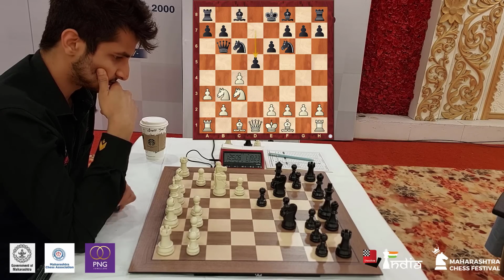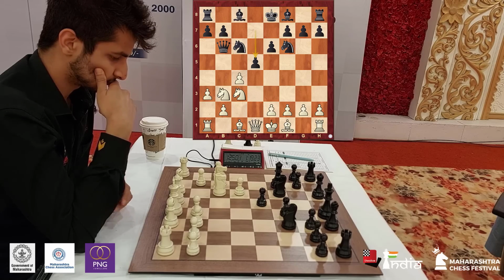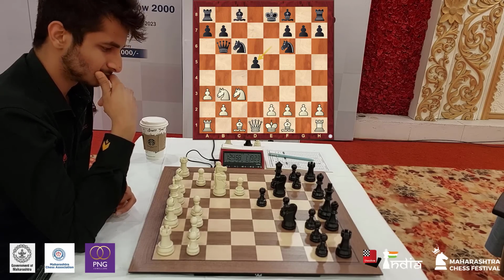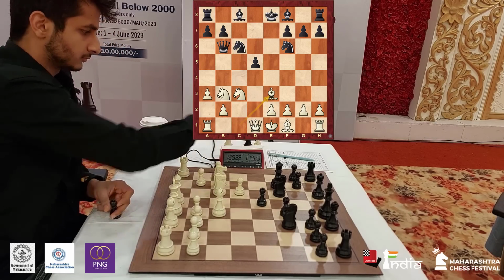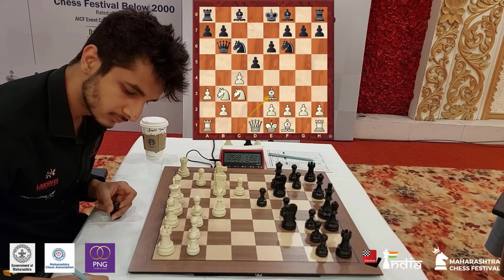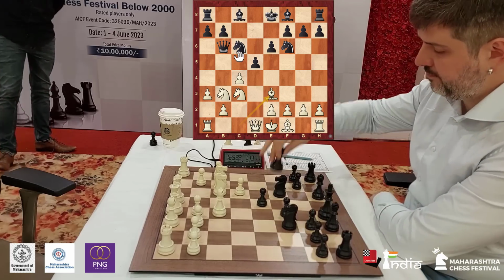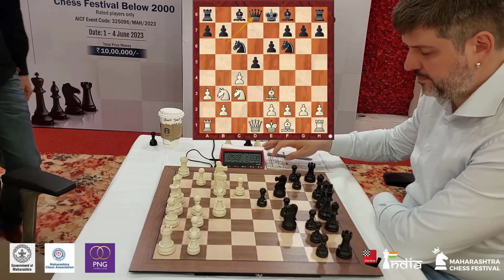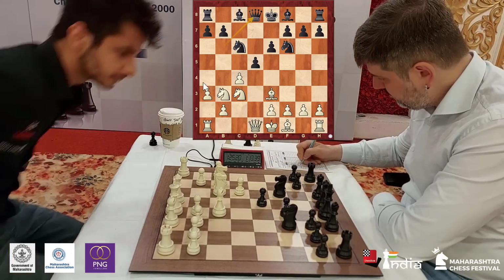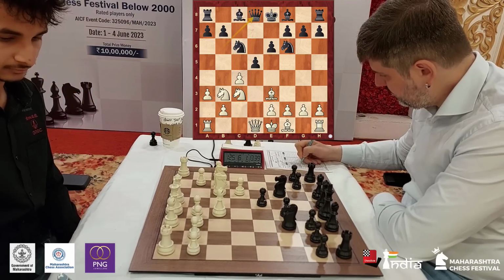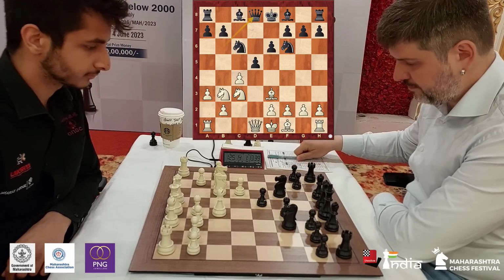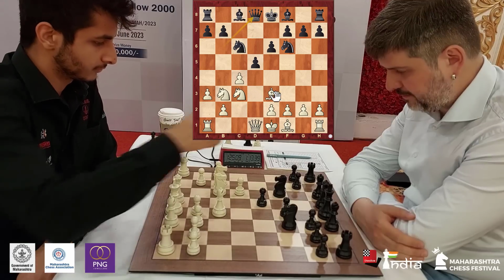I believe he's already out of his preparation. He's thinking here what to do. He can take once on d5 and play like this, maybe put his bishop out on e3, but he actually goes directly bishop e3, attacking the queen, and now asking Svidler, where do you want to go with your queen? He goes back to d8, defending the d5 pawn. Okay, so what does Vidit do now? Because with the bishop on e3 he did gain a tempo.